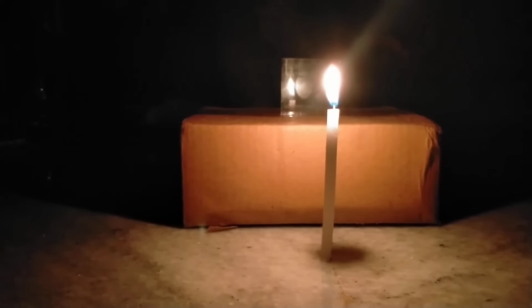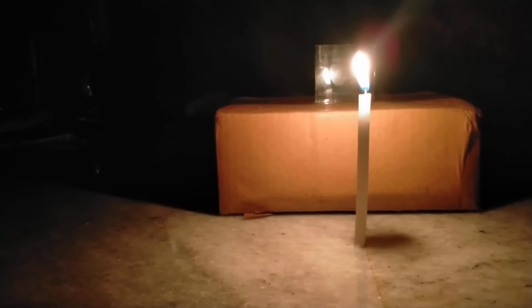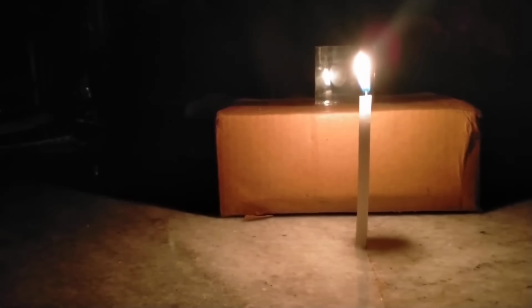So the distance between the unlit candle and the glass strip is the image distance, and the distance between the lighted candle and the glass plate is the object distance.